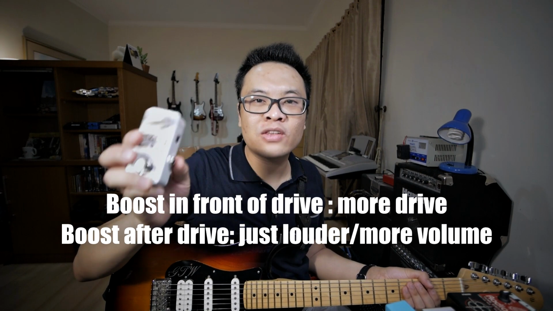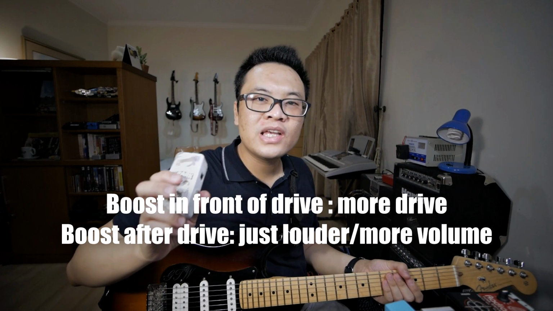Oftentimes, boosts are transparent, which means they don't really add anything to your sound, but sometimes they will add color to your guitar tone in the form of a different EQ. Also, oftentimes boosts don't really add any drive to your guitar sound, but sometimes they will add a little bit of drive. Depending on where you put your boost, you could get different kinds of effects using your boost pedal.